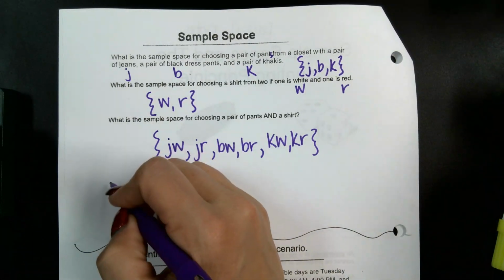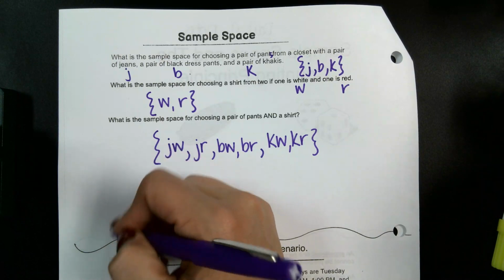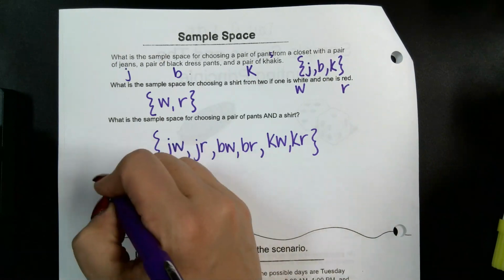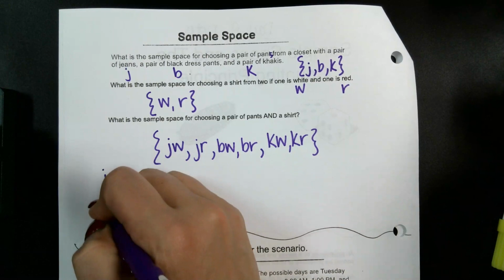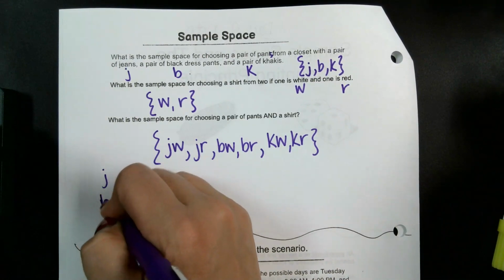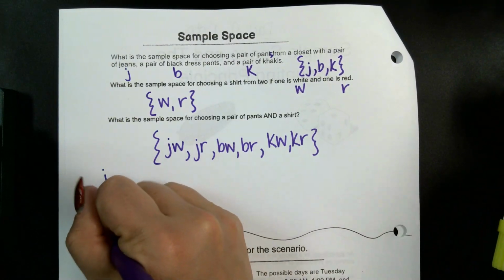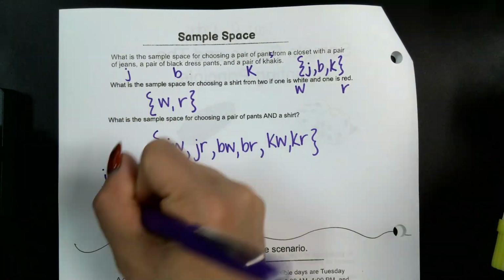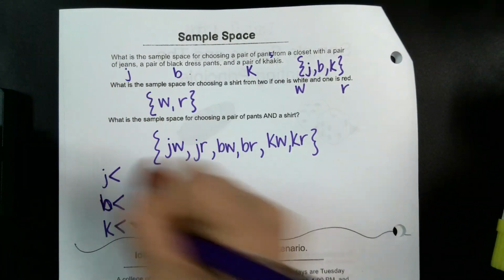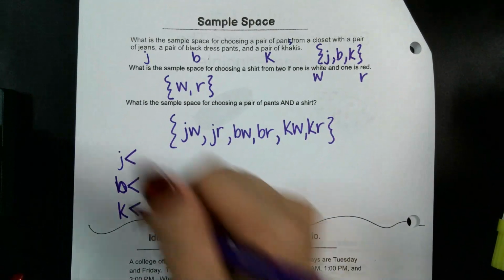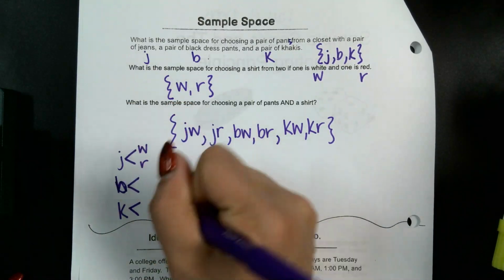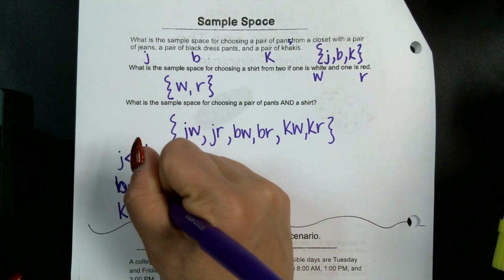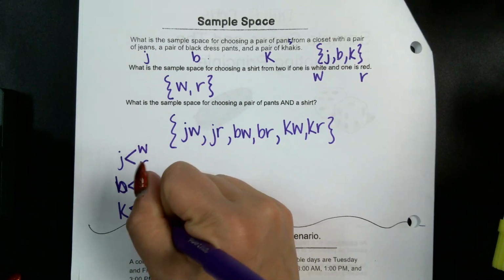You would have had 3 different pairs of pants down the side, jeans, the black, and then the khaki, and then off of each one you would have done something like this. With the jeans, you could have a white or a red shirt. With the black, a white or a red, and with the khaki, white and red.